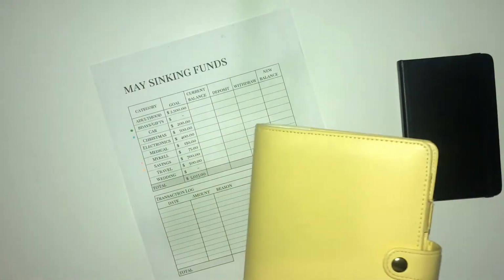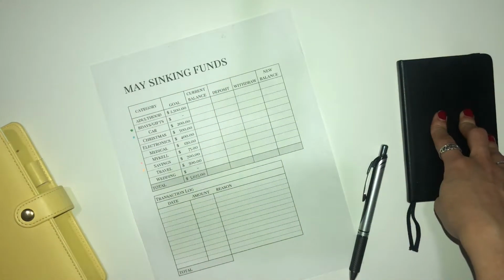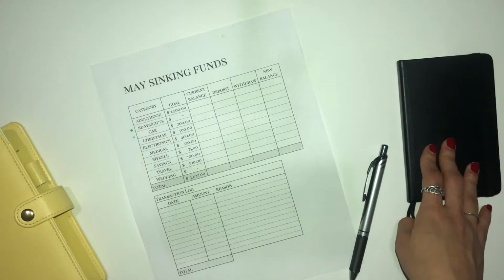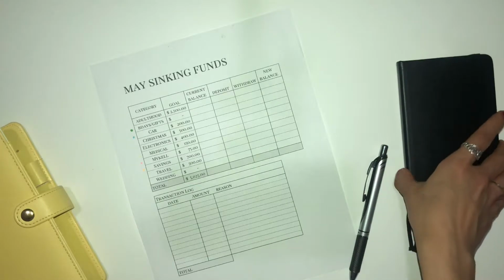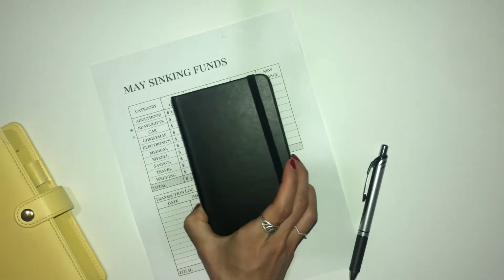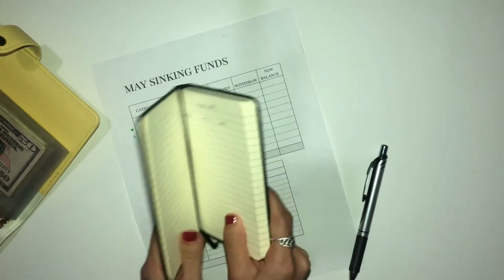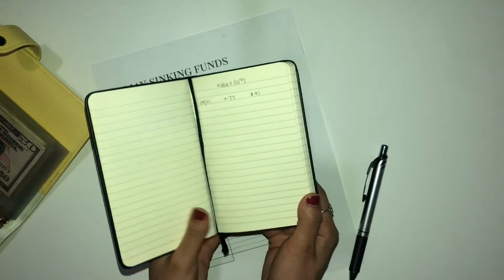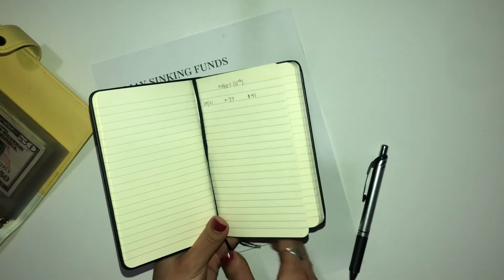I kind of have it split up. So here we have sinking funds, and then in this little notebook I'm going to be sharing with you guys is where I'm going to be storing most of my expenses and a couple of my cash envelopes. And this is how I'm going to be tracking it. So basically the same thing as I was doing with the sticky note, but now it's all in one book.